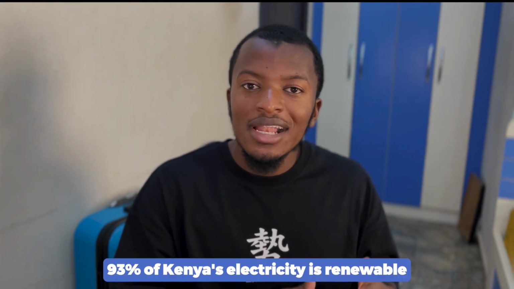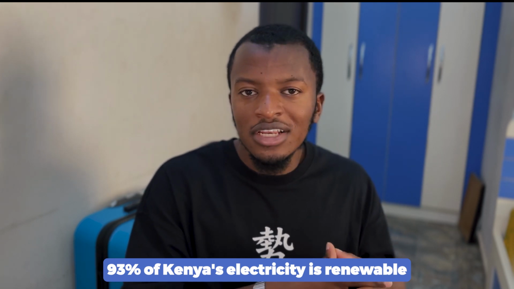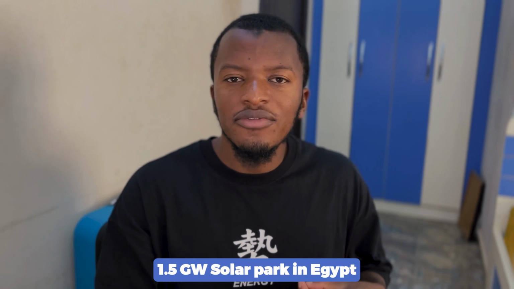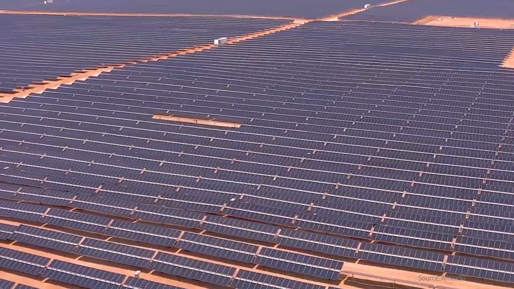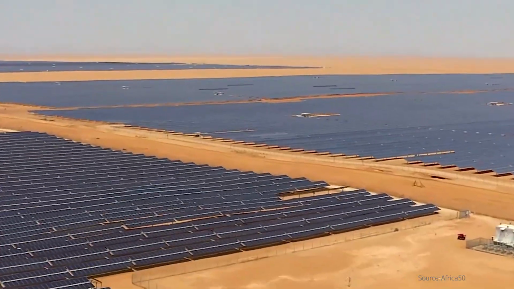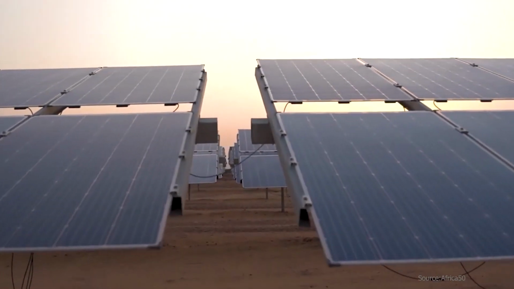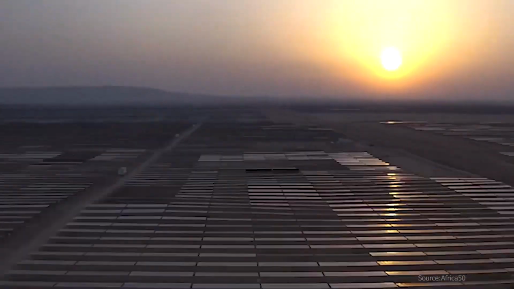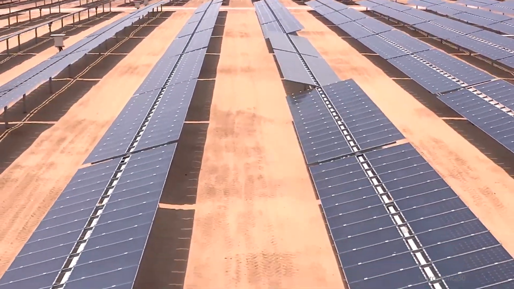During the Africa Climate Summit, Kenyan President William Ruto mentioned that in Kenya, 93% of the electricity is renewable, which is largely from geothermal sources in the Great Rift Valley. Another great example would be the 1.5 gigawatt solar park in Egypt. This has increased Egypt's generation capacity and has also contributed to reducing dependence on imported oil and gas, thereby improving the country's energy security.